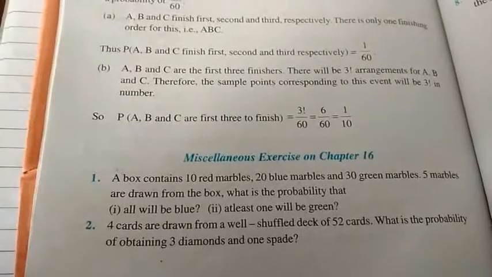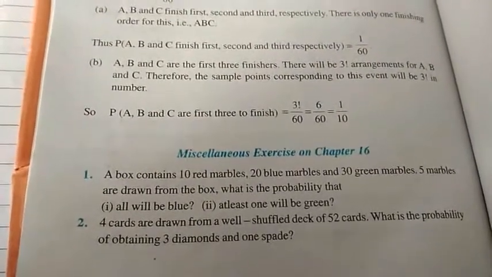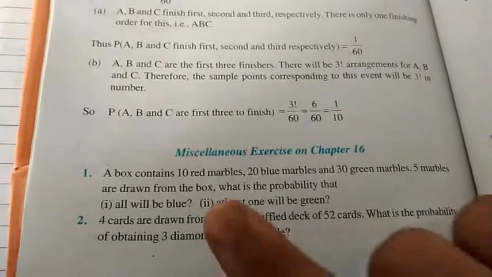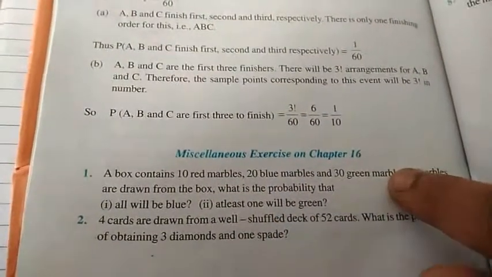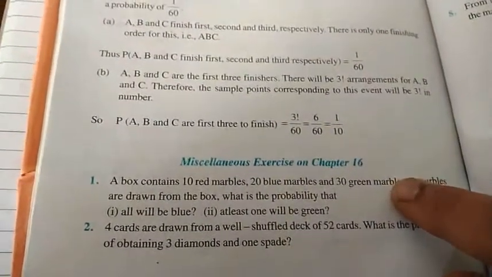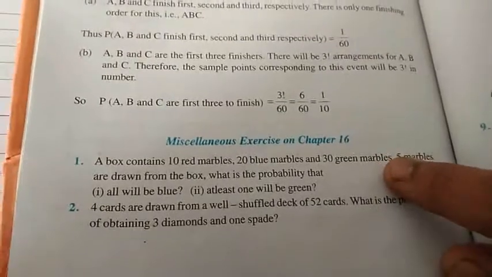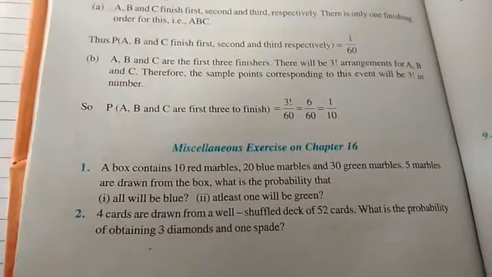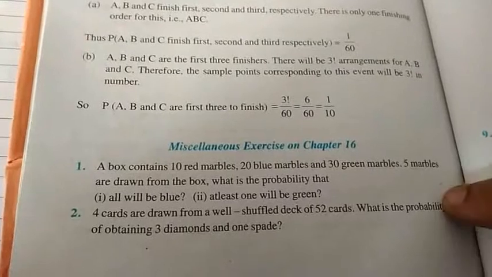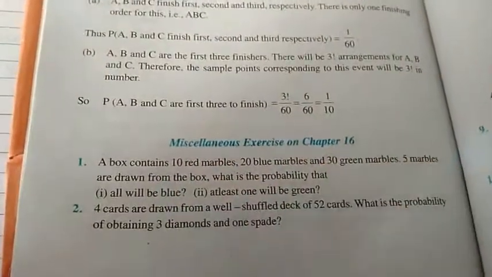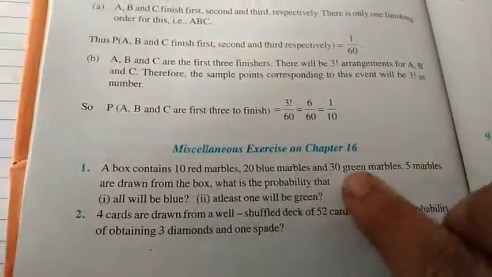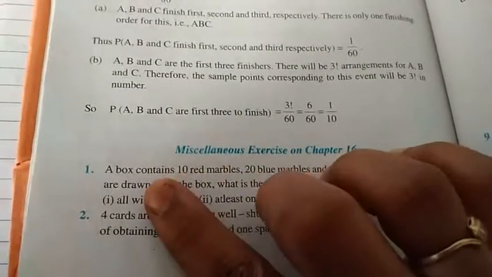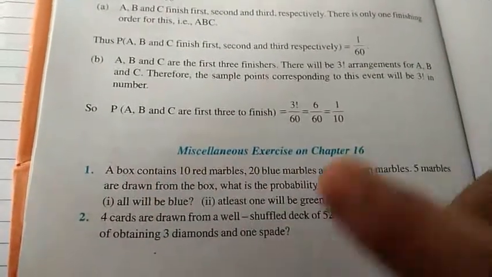Alright. Now first we are going to choose 5 marbles out of these 10 red, 20 blue and 30 green marbles. Right. Now what are the possibilities? How many ways can these 5 marbles be drawn? The total number of marbles here is 30 plus 20 plus 10, so the total number of marbles is 60.